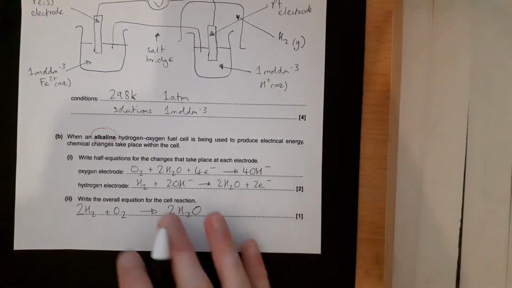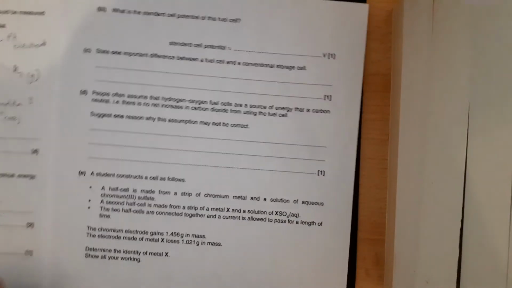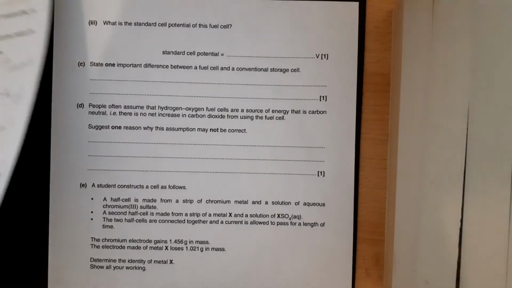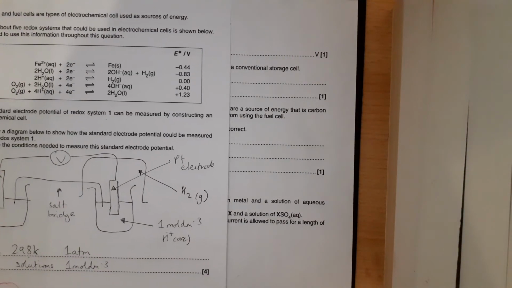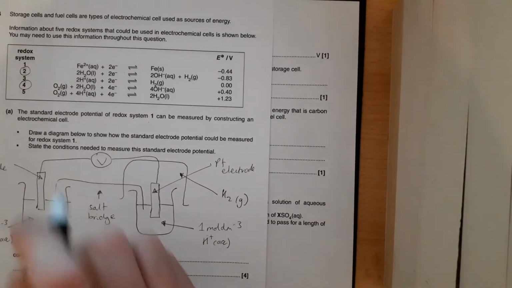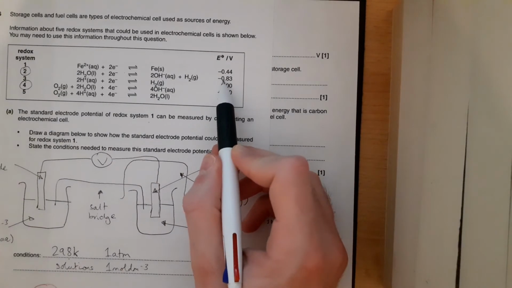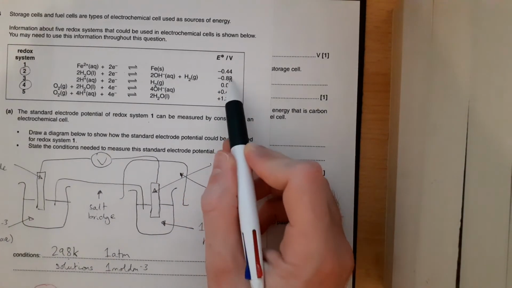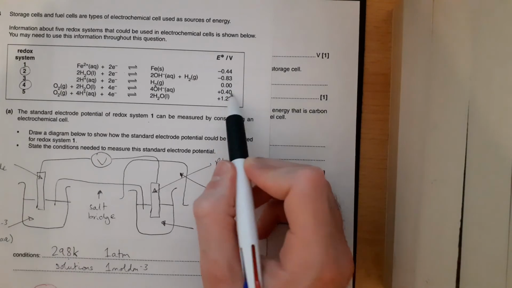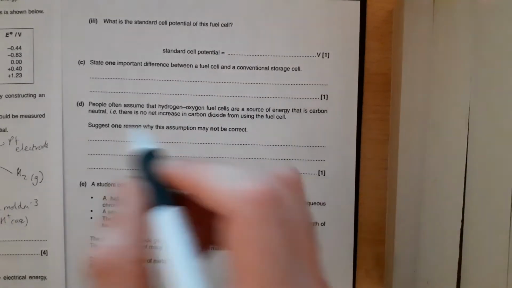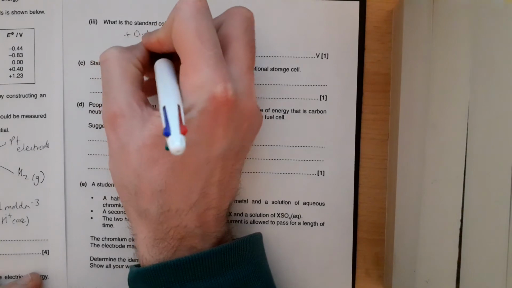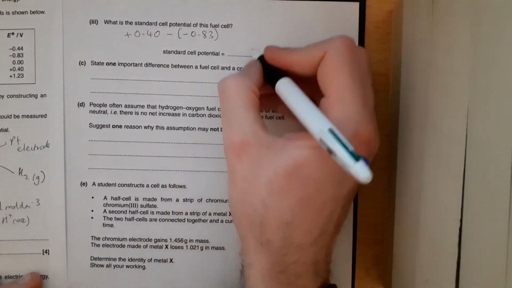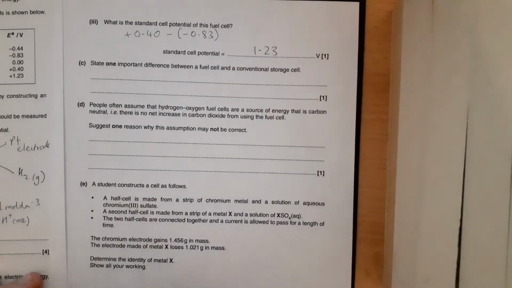So this question carries on. It then says, what is the standard cell potential of this fuel cell? So the cell potential we need to work out from looking at the electrode potentials from here. So it was 2 and 4, wasn't it? So it's minus 0.83 and plus 0.4. Remember the cell potential is the difference between the two. So what we want to do is plus 0.4 minus 0.83. So it should be 1.23 volts.